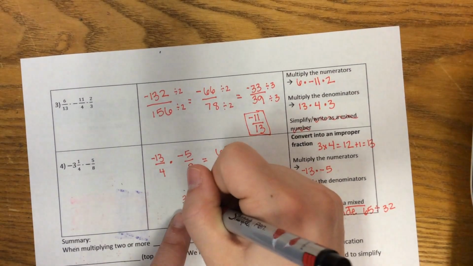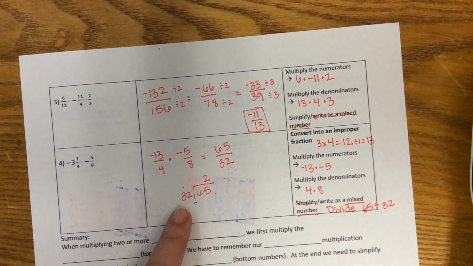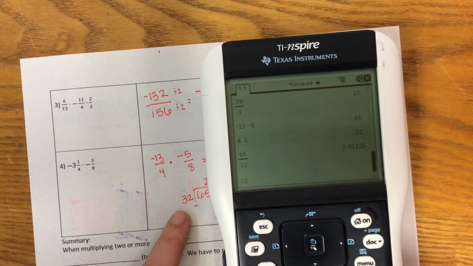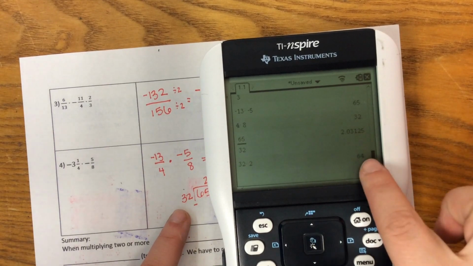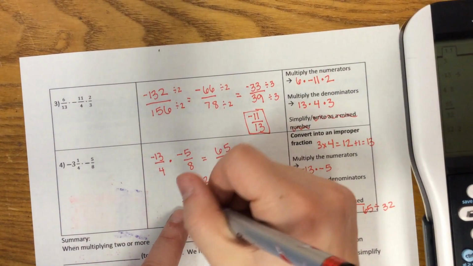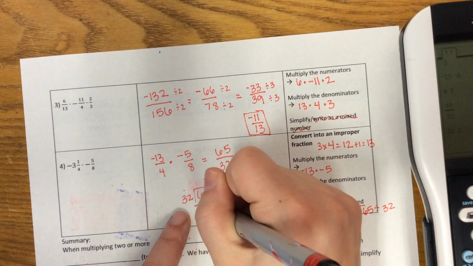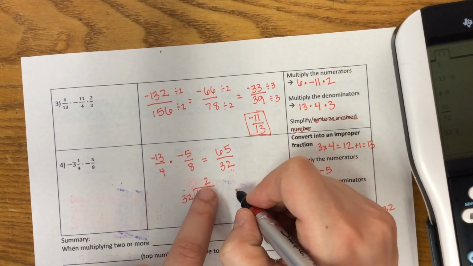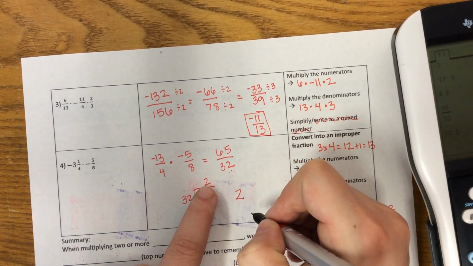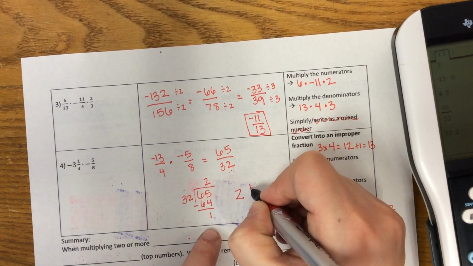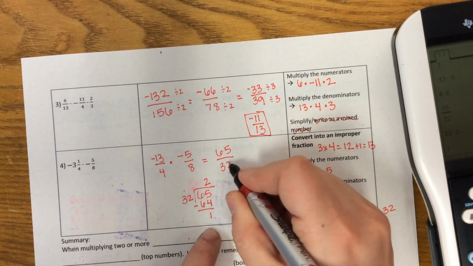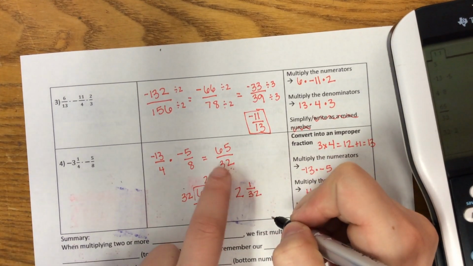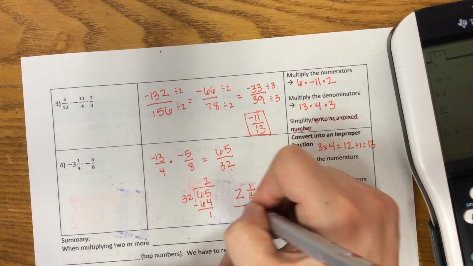So now I'm going to subtract what is 2 whole times 32. Again, if I don't know, I can use my calculator. 32 times 2 gives me 64. So I'm going to subtract 64, and I'm left over with 1. So how many whole times did it fit in? It fit in 2 whole times. How much was left over? 1, out of my denominator, 32. Now I just want to double check. This was positive, so this is also positive.